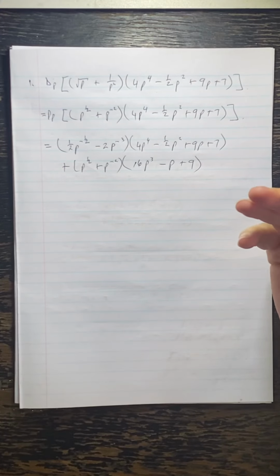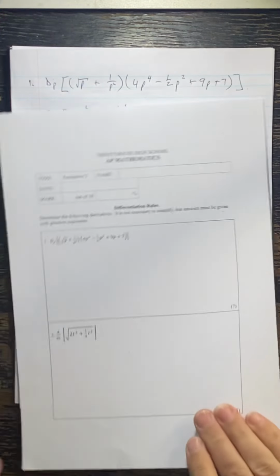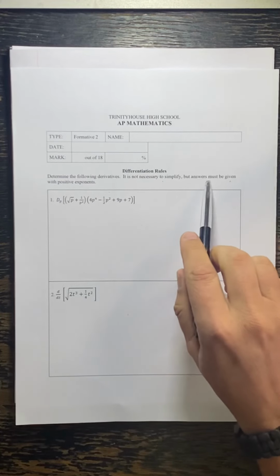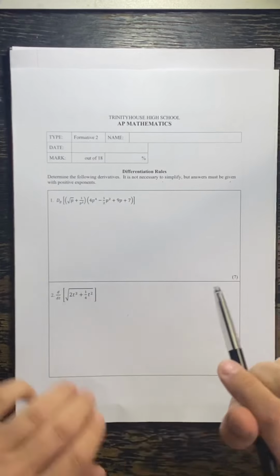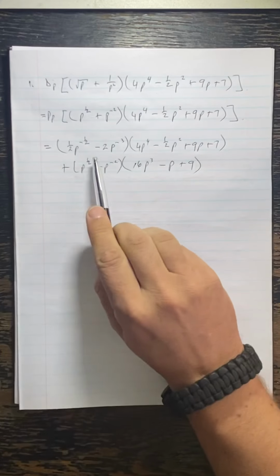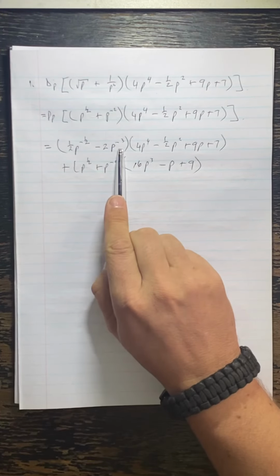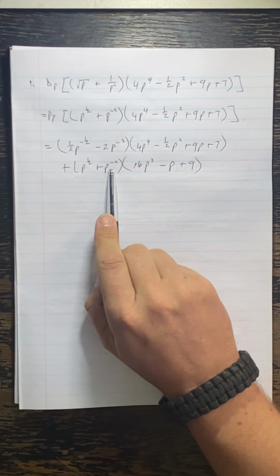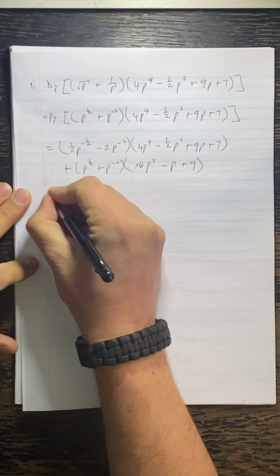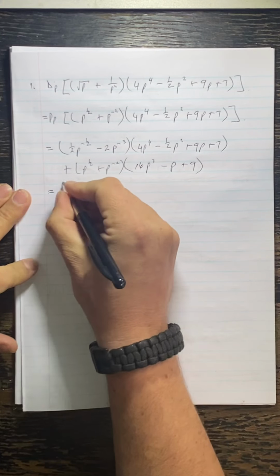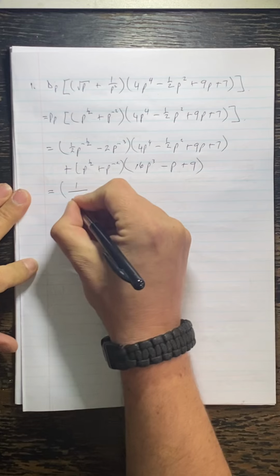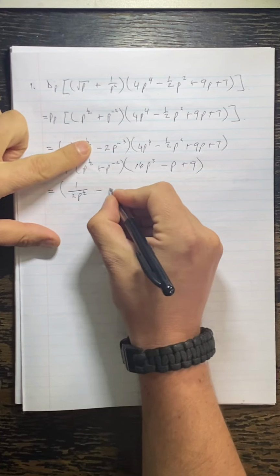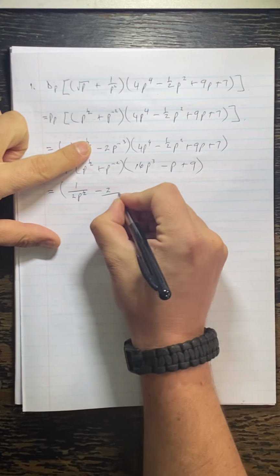Okay. Now, just remember what the question says here. And it's always like this, guys. It is not necessary to simplify, but answers must be given with positive exponents. So we've got a bit of a problem here because we have a negative exponent there, a negative exponent over there, and a negative exponent over there. Those are the only ones I have to deal with. So this one over here will become 1 over 2p to the half, minus 2 over p cubed.